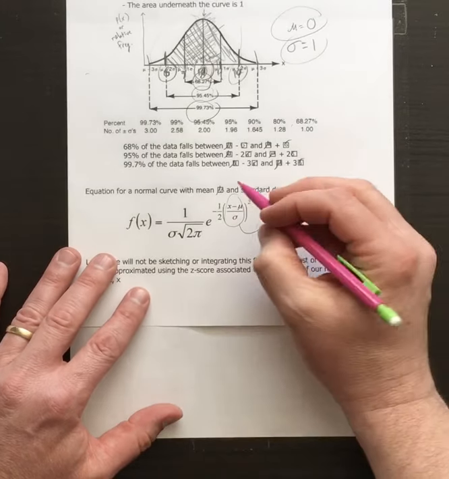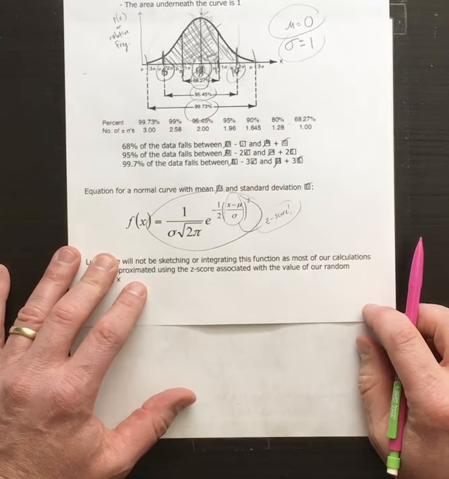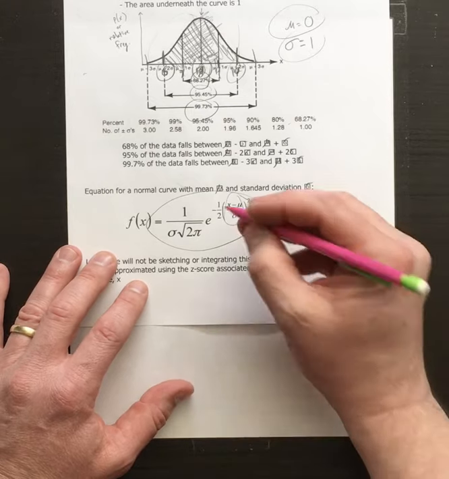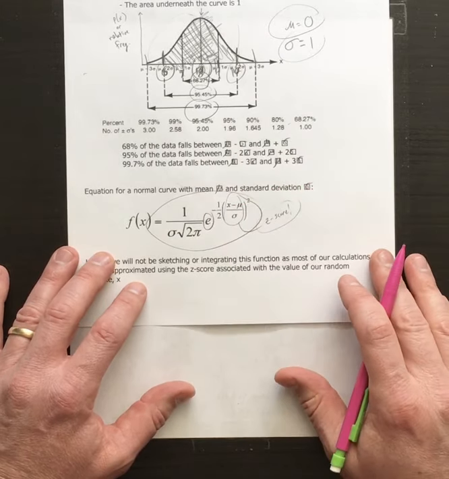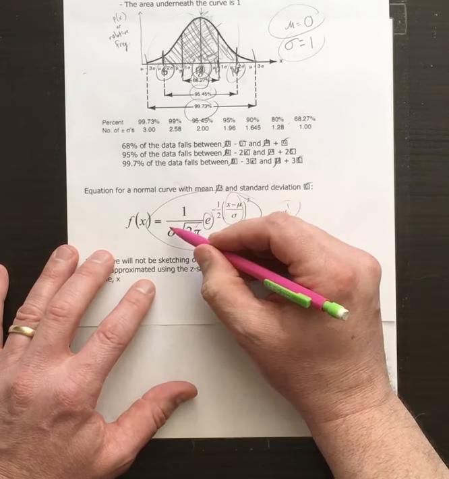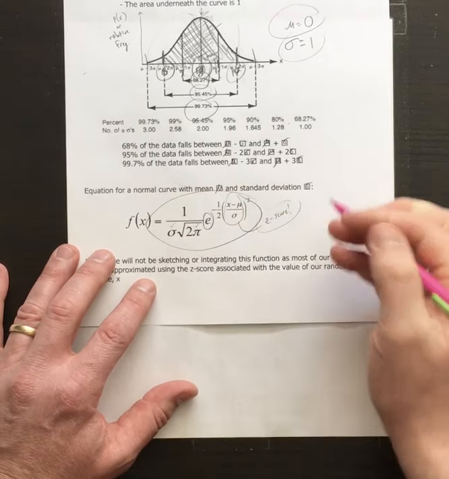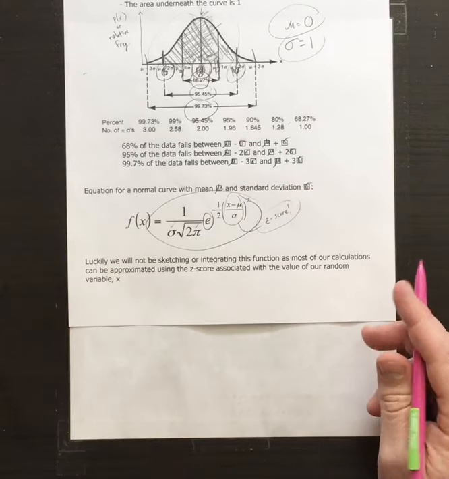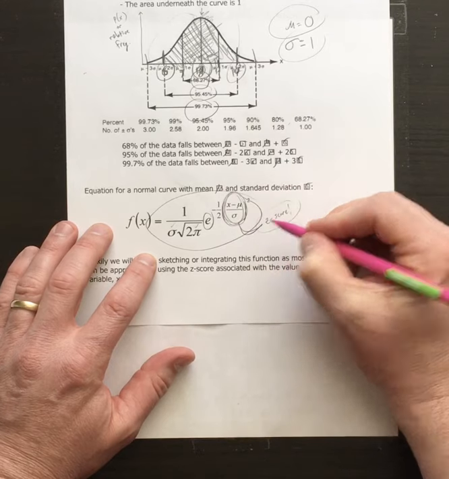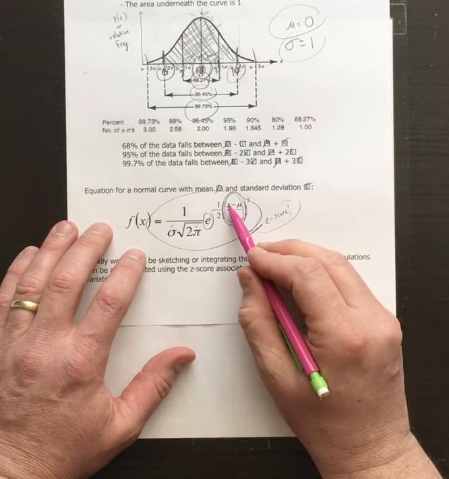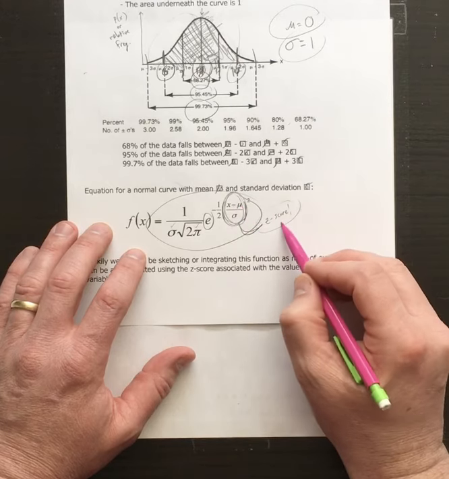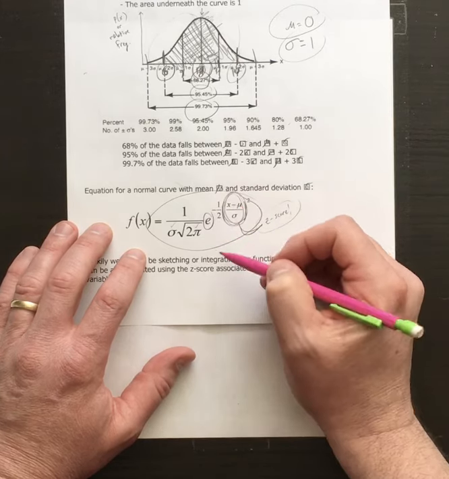This is the equation for the normal curve. Looks pretty complicated. It's got the letter e in it, which means it is partially an exponential function. These are all constants. Pi, of course, you know, 3.14. Your standard deviation is going to depend on your data set. And then up here, you've got this value. I don't know if you remember what that is. That's our Z-score calculation: the value minus the mean divided by the standard deviation is what we call the Z-score. And there's also a negative 1/2 in there.